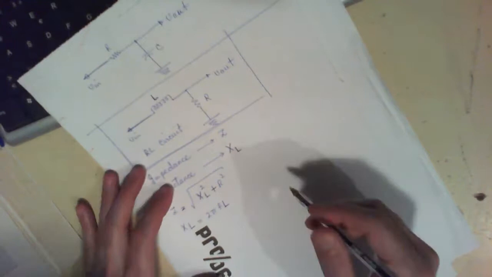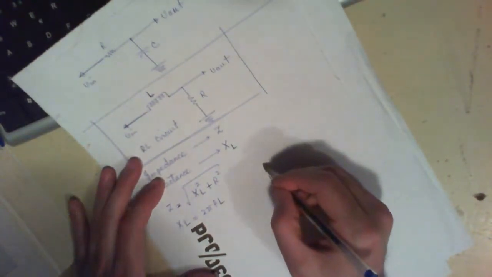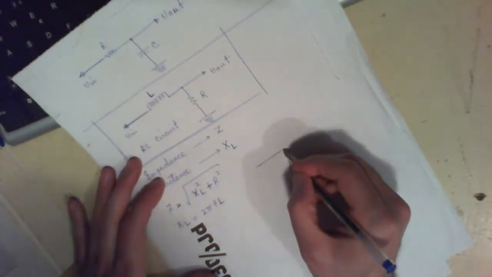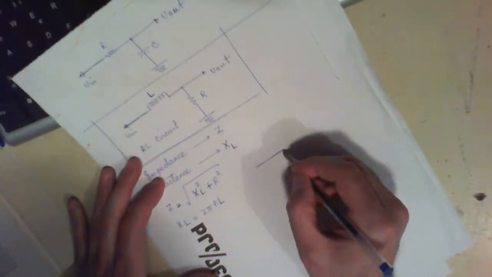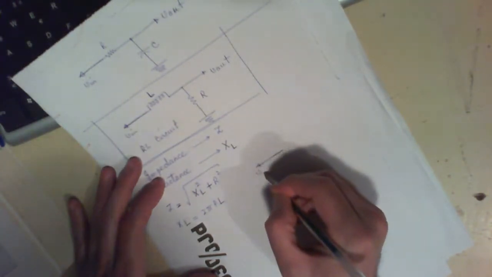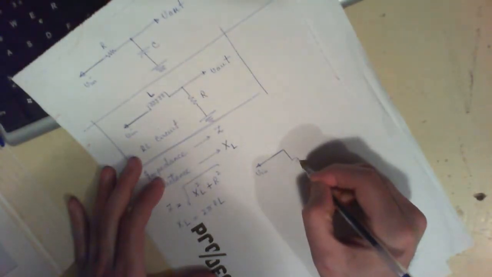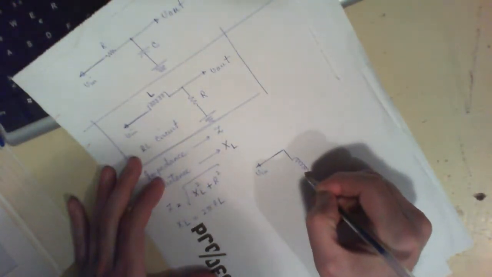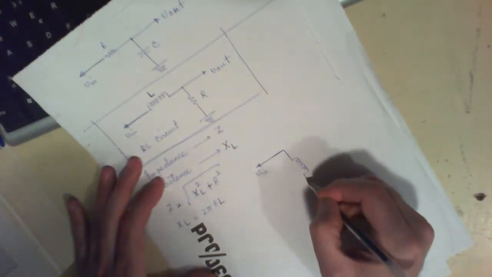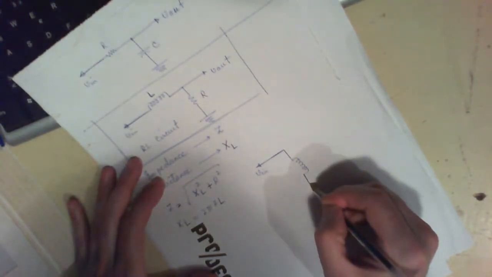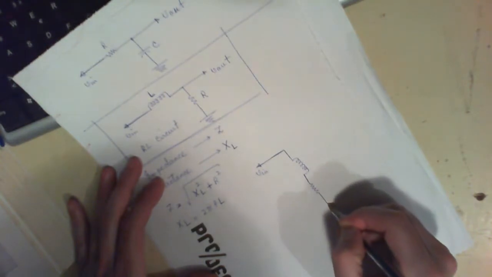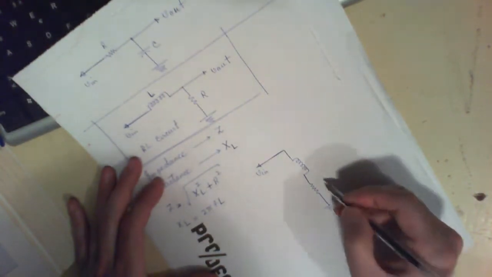So now if you want to calculate, for example, the voltage output for some circuit like this, let's say that you have some voltage coming in here, V of in, and then you have some inductor over here. This inductor goes to a resistor, and this resistor goes to ground.